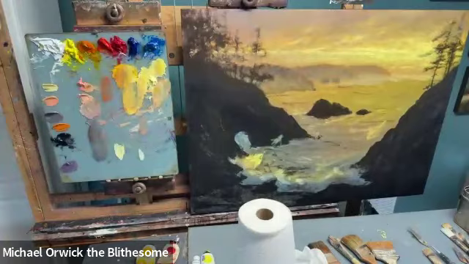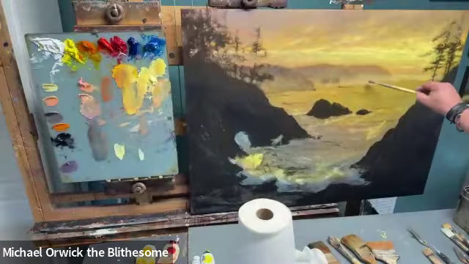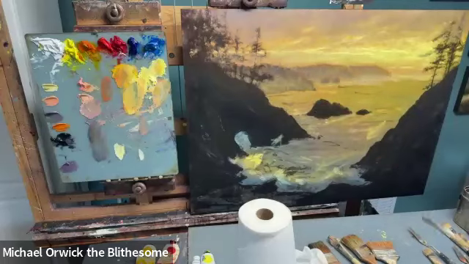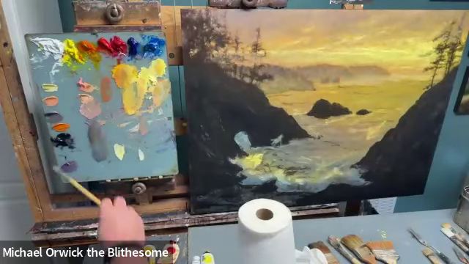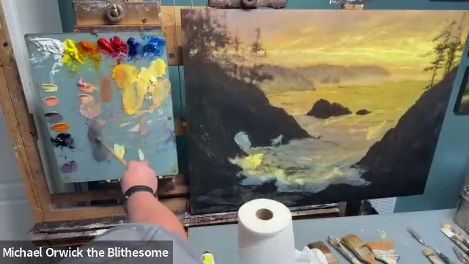The deeper you get into those spaces between the hills, it feels like the darker it should be. Does that make sense? The closer they come, the darker they should be. Correct. The last hill in the back needs to be knocked back still quite a bit.